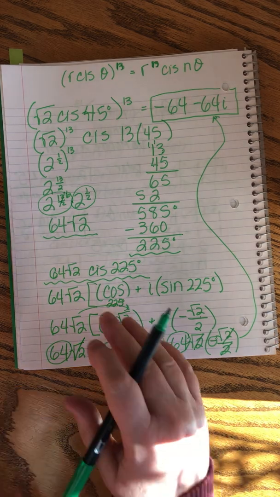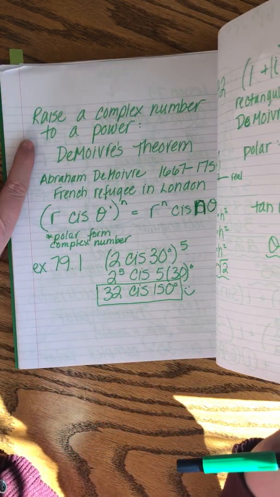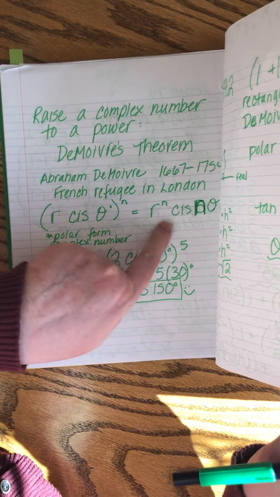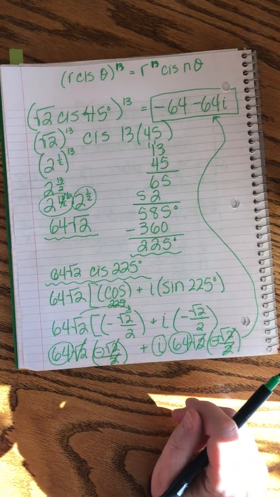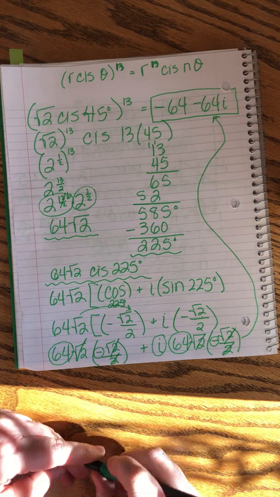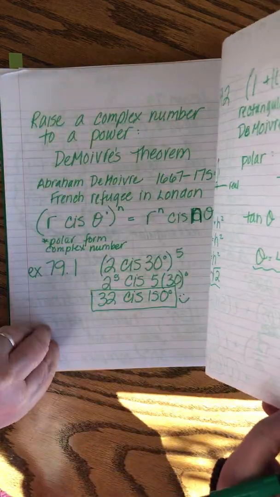Okay, so that's how we take numbers that are complex and we raise them to a power. We use De Moivre's Theorem thusly. Now, what if we want to go in the other direction? What if we have a complex number and we want to take a root of it? Let's look at that.